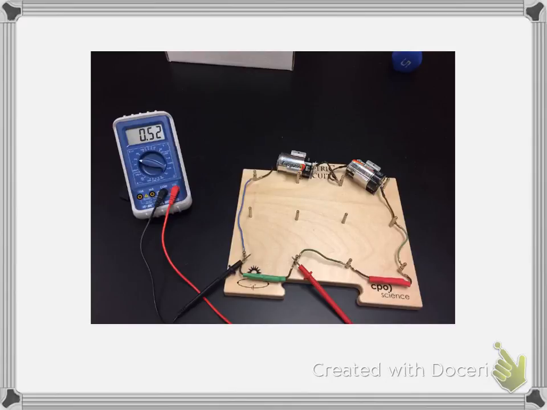So you can see that this is the setup that you're going to end up seeing. We have a couple of batteries this time. We're going to use batteries like we did last time. And you can see wires that are going around. So this will be our first circuit. This is our series circuit.